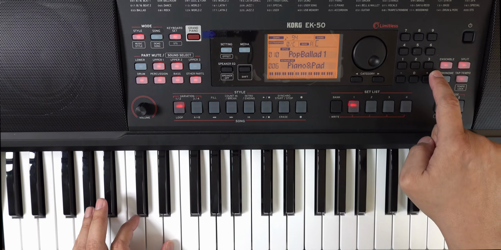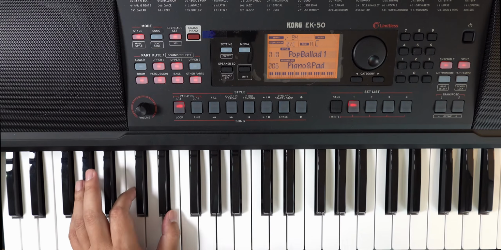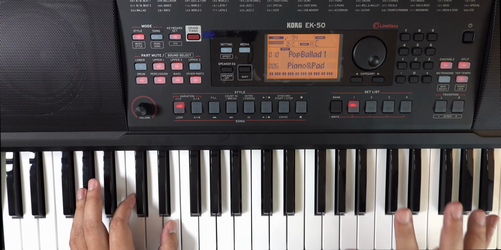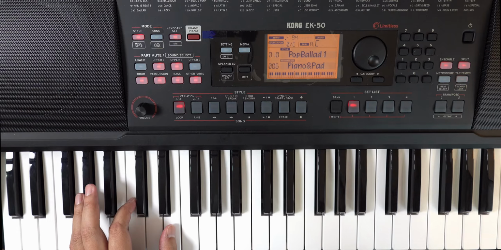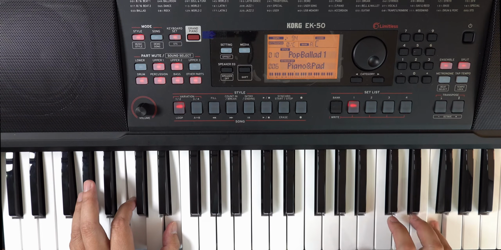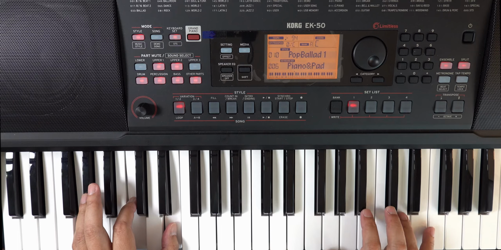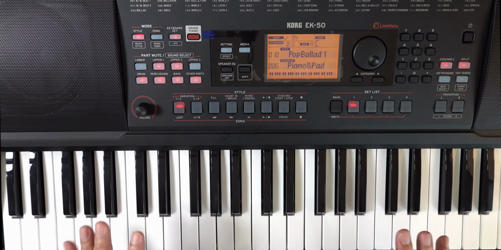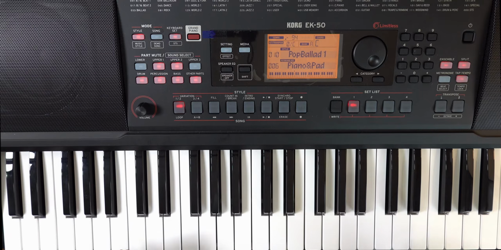With the Ensemble button turned on, it would use the chord information on the left hand to make the voice richer. You can see on my right hand, I'm only playing a single note, but multiple voices are played at the same time.